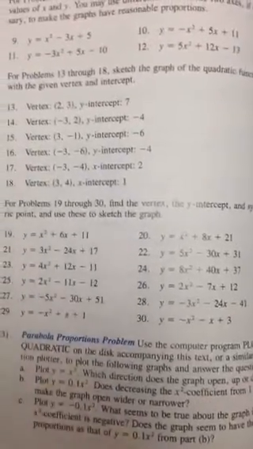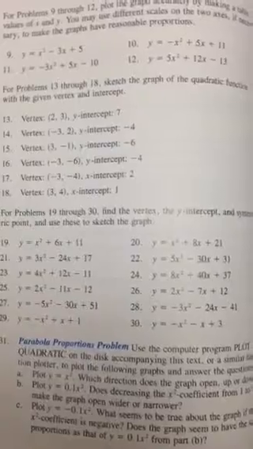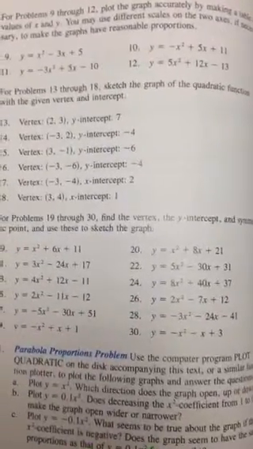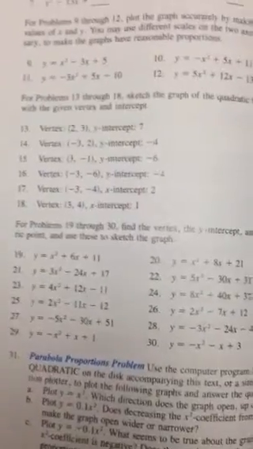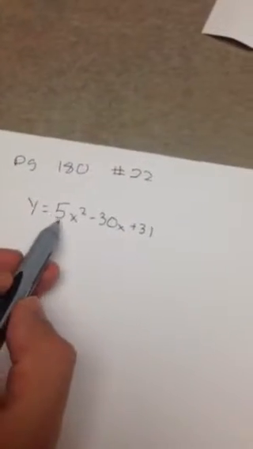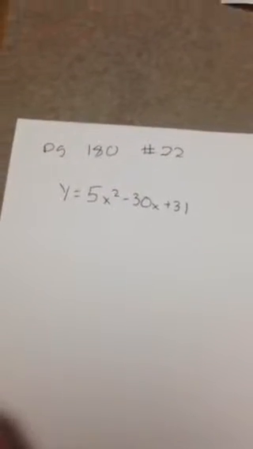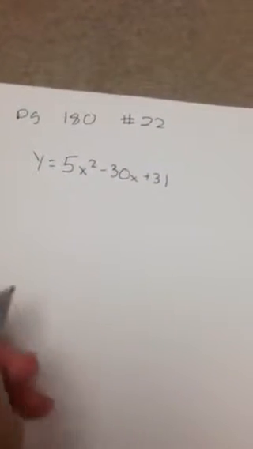We're looking today at page 180, problem number 22. This is in section 5.3, or actually 5.2. The problem we have here: y equals 5x squared minus 30x plus 31. This is a quadratic equation, and our job is to find the vertex, the y-intercept, the symmetric point, and use these to sketch the graph.